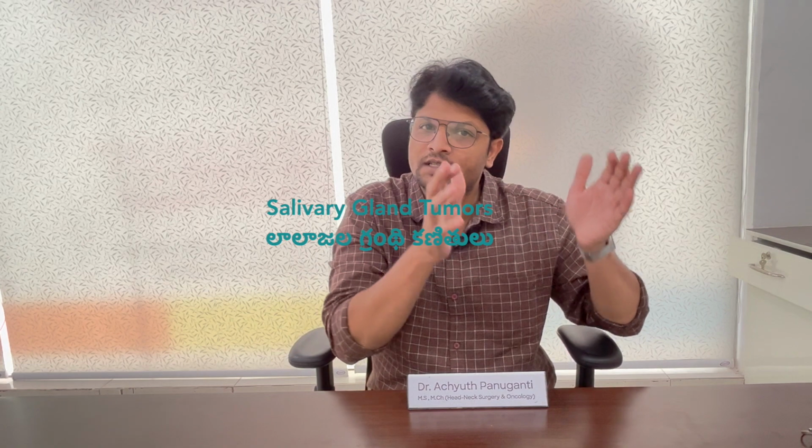That means you require surgery, but along with that you will require some other treatment in the form of adjuvant radiotherapy. As far as the evidence available today, there is no concrete evidence that adjuvant chemotherapy is also required along with radiotherapy. So usually in these cases we will only ask you to undergo adjuvant radiotherapy.